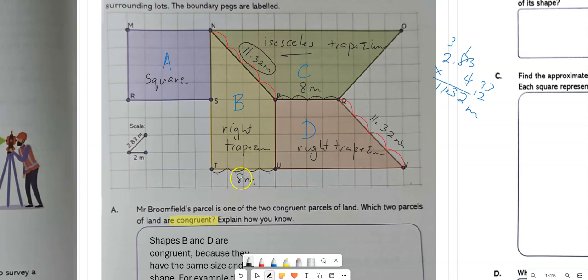So this side is the same as this side. This side is the same as this side. Oh, this side is the same for both of them. All right, so this is 1, 2, 3, 4. So 4 twos is 8. So this is also 8 meters for both of them.